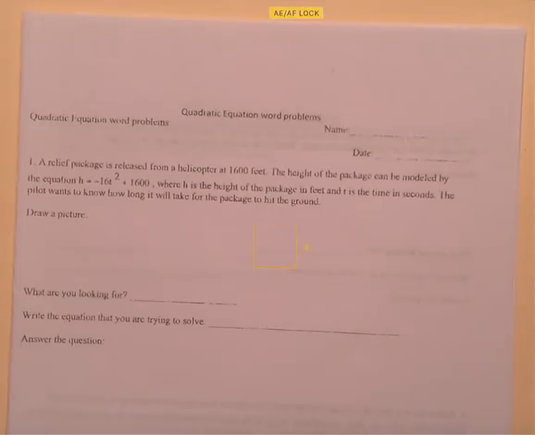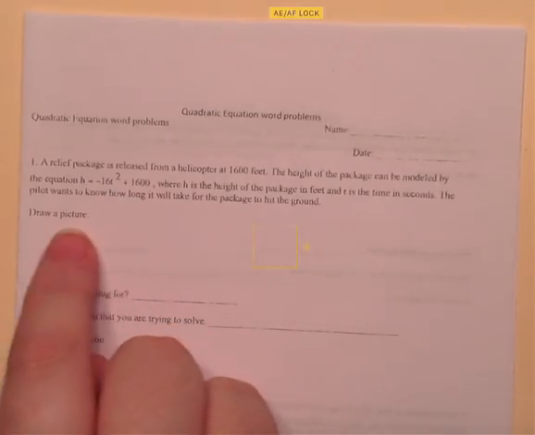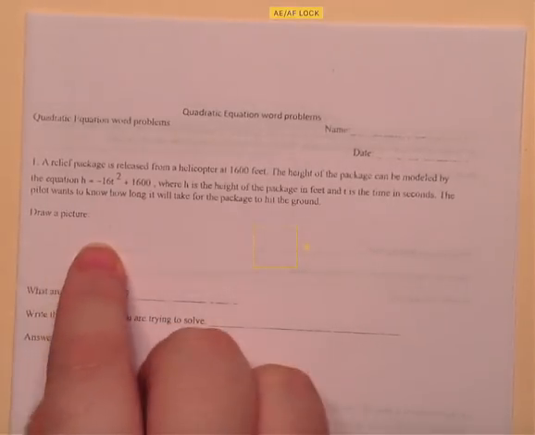So the first problem that we see is a relief package is released from a helicopter at 1,600 feet. The height of the package can be modeled by the equation h equals -16t squared plus 1,600, where h is the height of the package in feet and t is the time in seconds. The pilot wants to know how long it will take for the package to hit the ground. So we want to draw a picture of this.